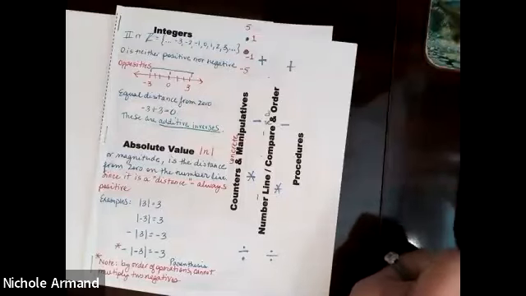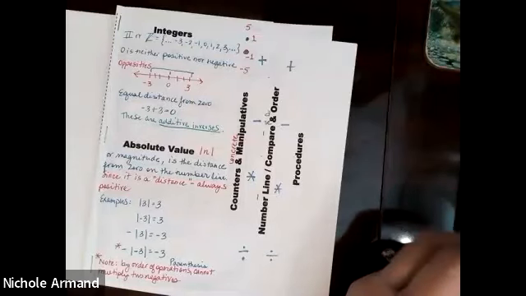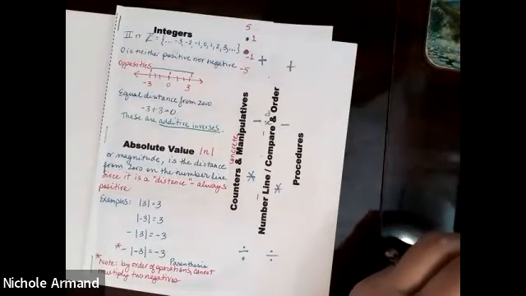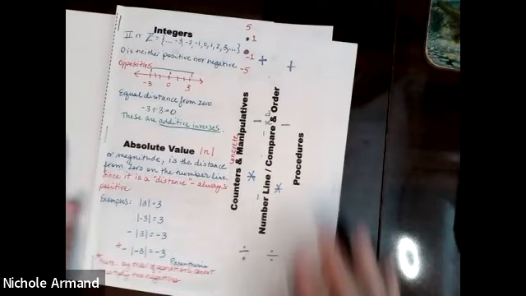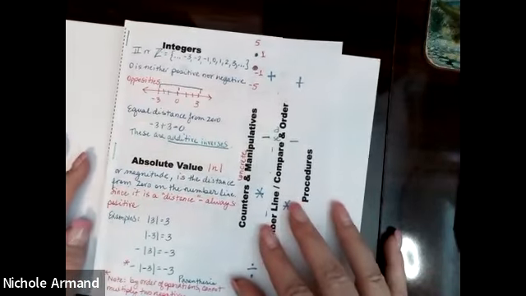Hello, and we are recording. This is Nicole Armand. We are making a video to create the foldable for Chapter 5 integers. It looks like this. And in class, we actually already started making it.